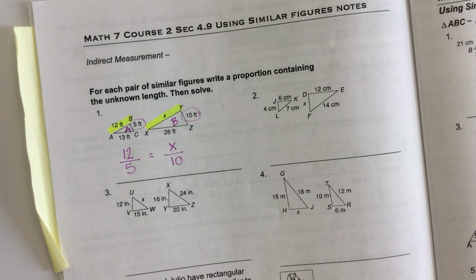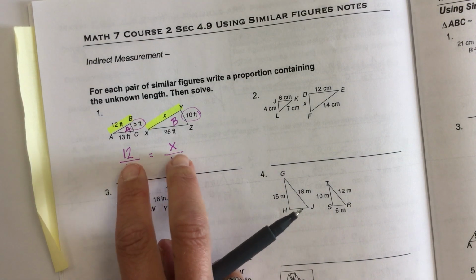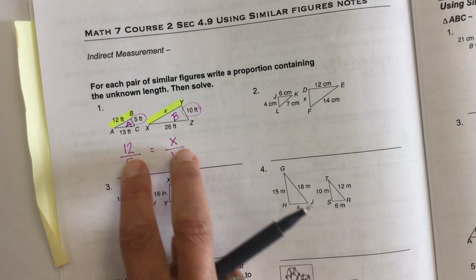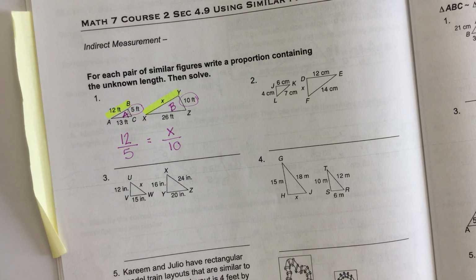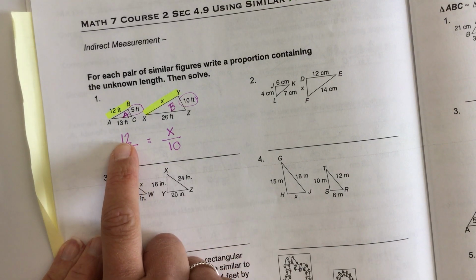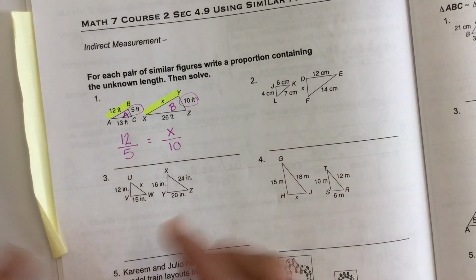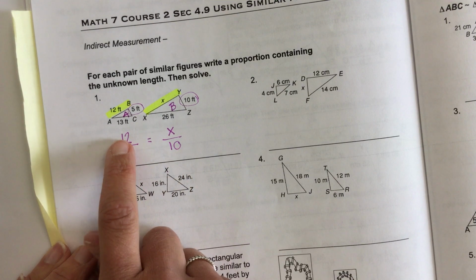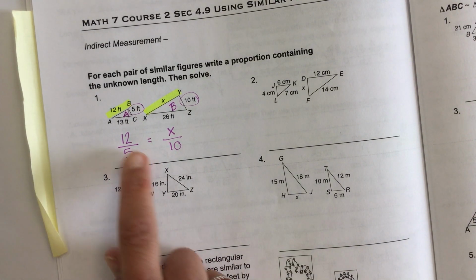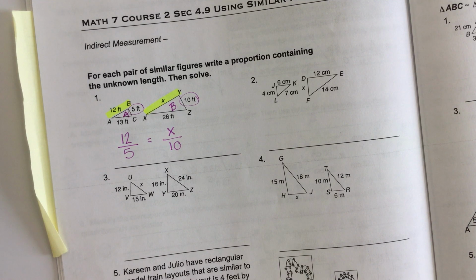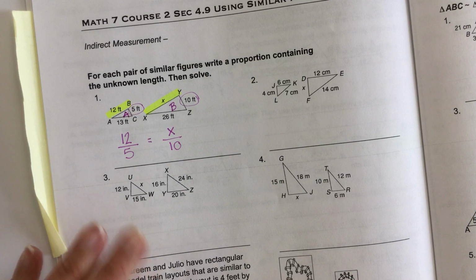There are technically 4 ways to set up this proportion. I'm teaching you a way that you can just set it up and try to keep the sides and triangles together. Then if we were to solve this, you might already see the relationship, but mathematically you would do 12 times 10 divided by 5, and that would be 120 divided by 5, and you would arrive at 24.